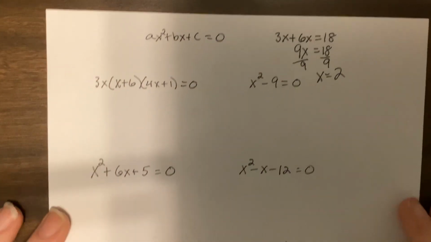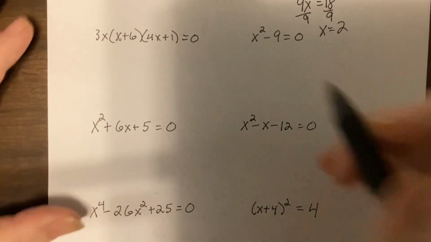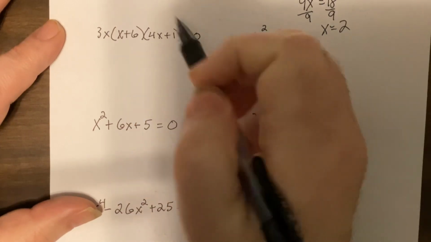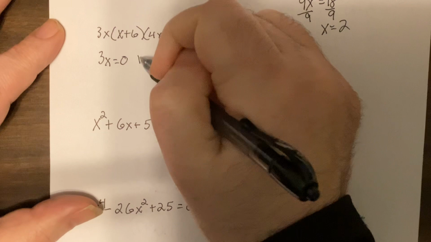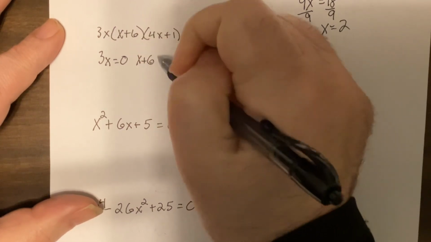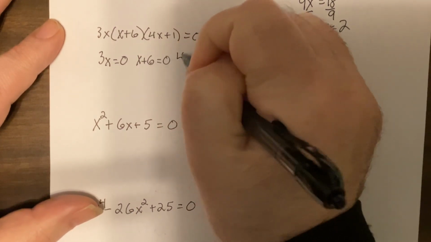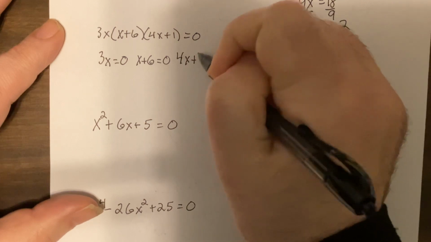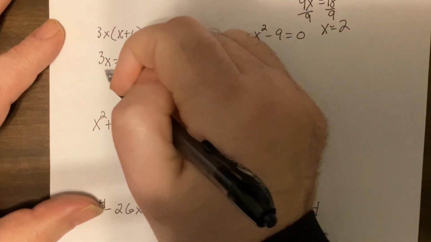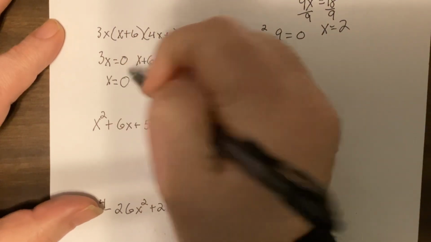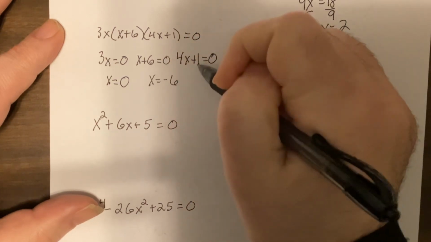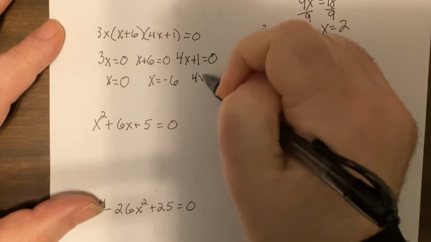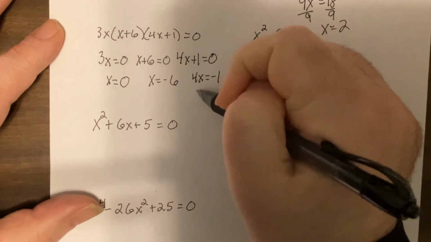So, this is a product equal to 0, so I said each one equal to 0. I don't know why. Most people tend to have more problem with this than any other problem with solving. So I divide by 3, subtract 6, subtract 1, divide by 4.